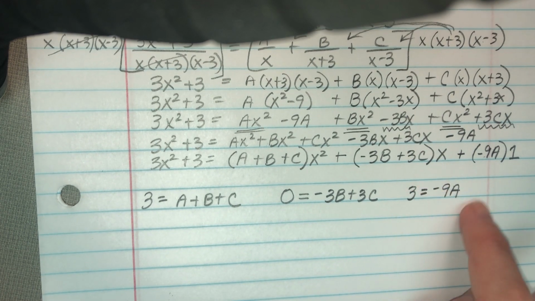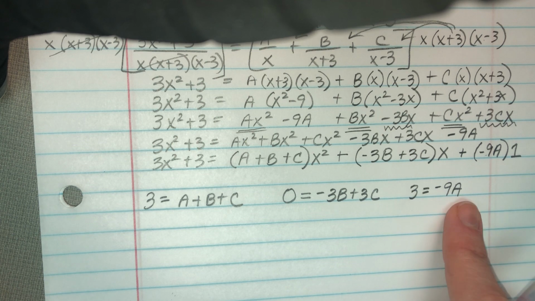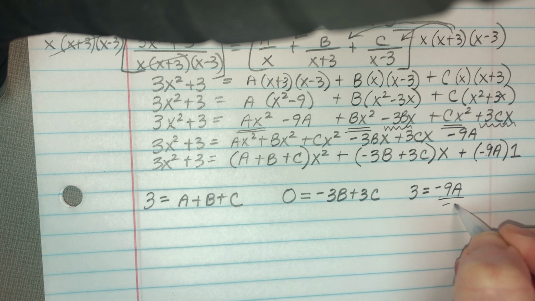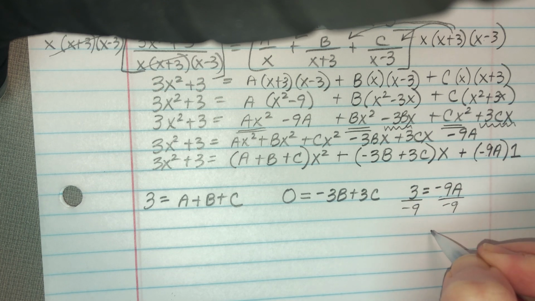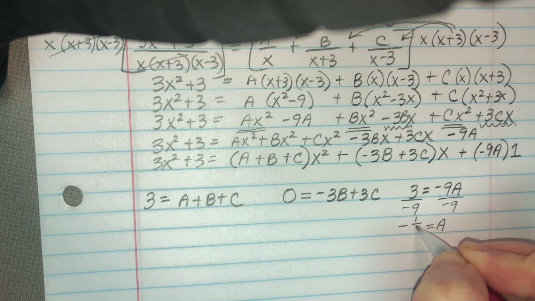Obviously, the easiest one to find first is going to be the a because it is the only variable in this equation. So I'm just going to divide by negative 9 on both sides. And a is going to equal negative 1.